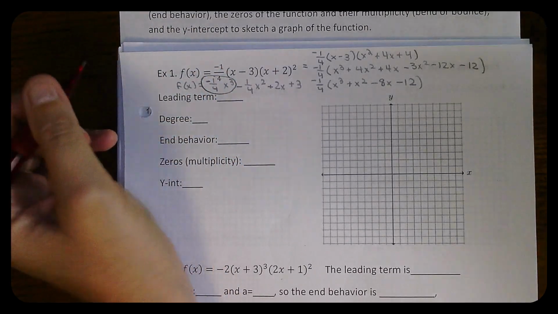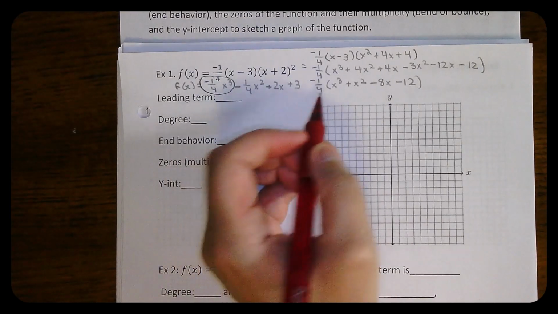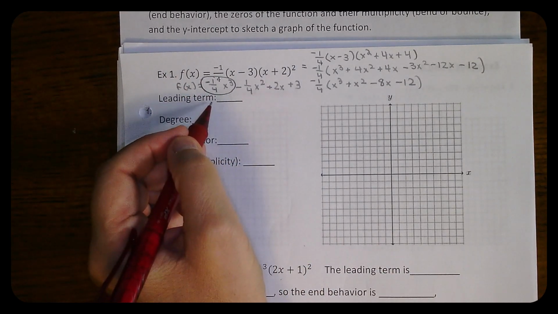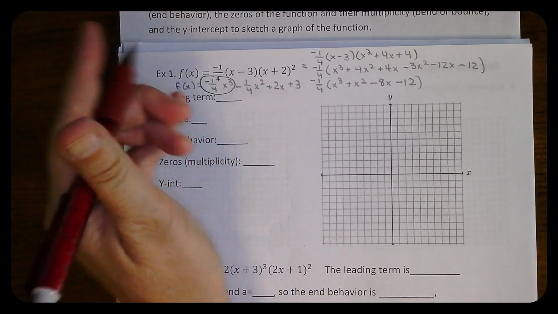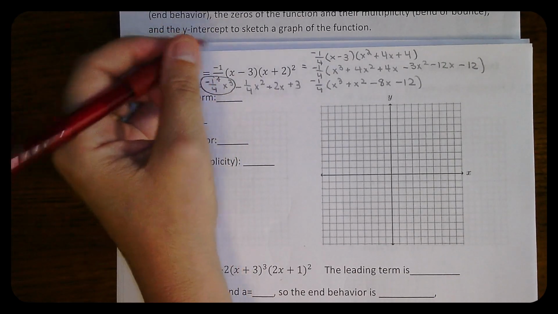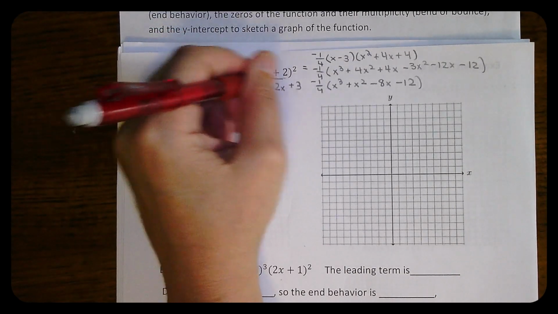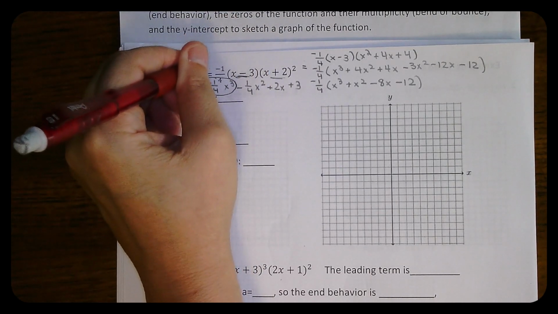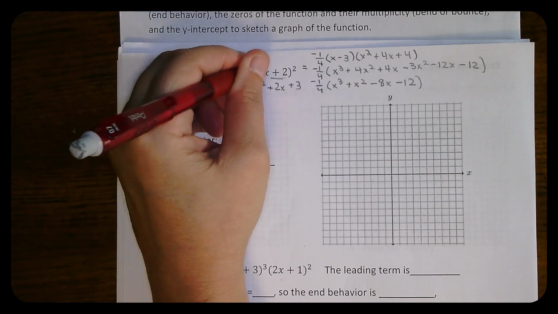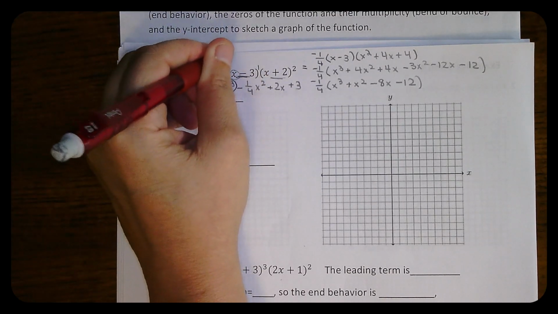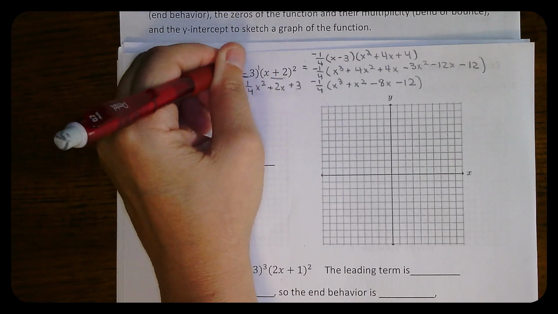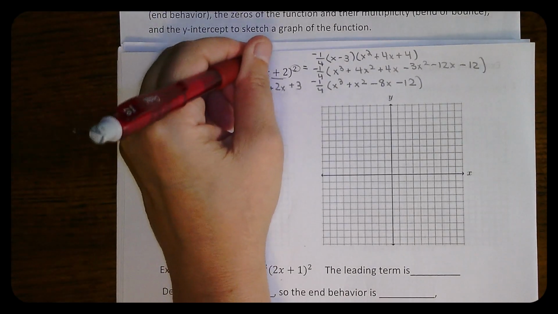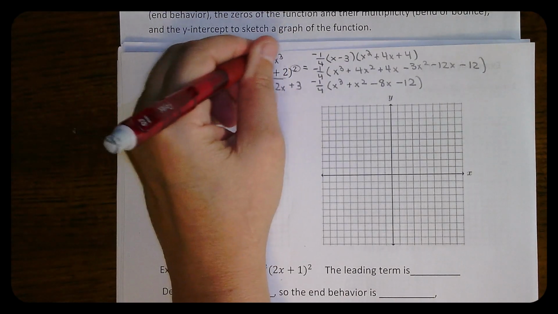Well, I have a shortcut for you. Hopefully you're going to stick with me. It is not necessary to do all this work because all we care about is the leading term. Okay, and the leading term is negative 1/4 x cubed. So here's the shortcut. As long as these are in the right order, x first, then all you have to do is take the leading term, negative 1/4, and multiply it times that x to whatever power, so that's x to the 1, times that x to whatever power, so that's x to the 2. And you get negative 1/4 x cubed.